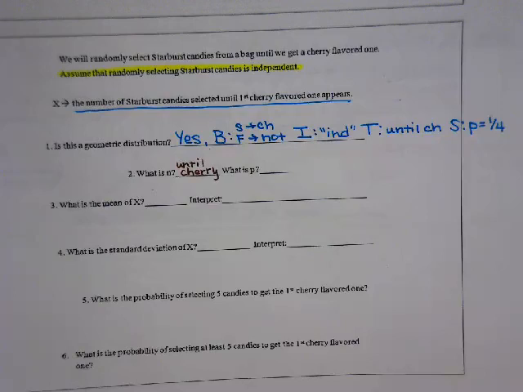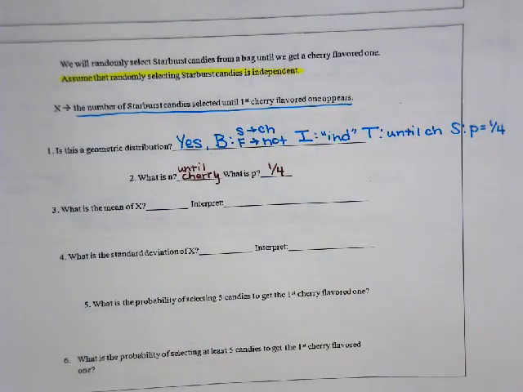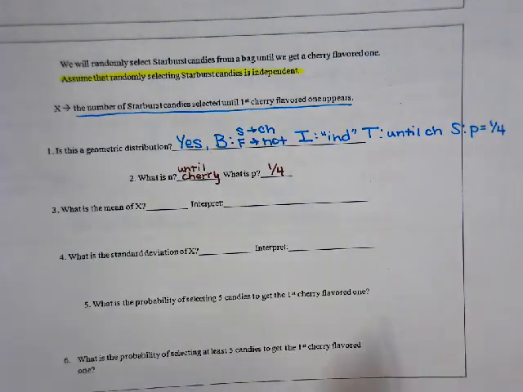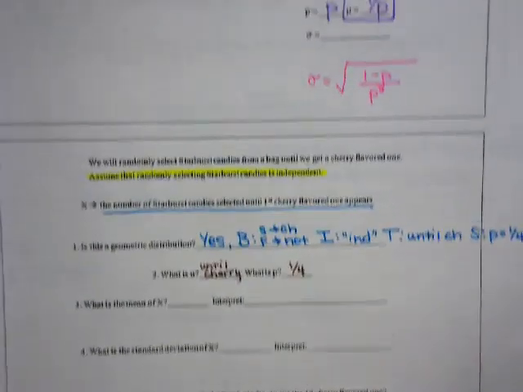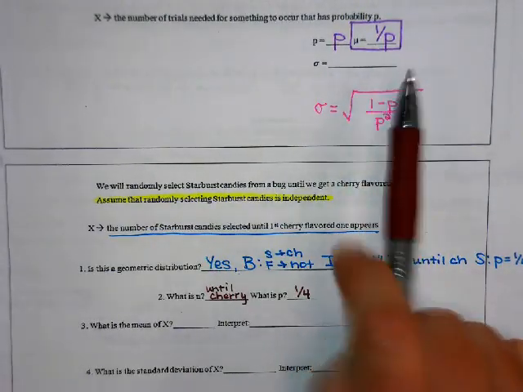All right, what is P? We already said it. 1/4. So, the mean of X. Good. That's our new formula. I'm going to move my paper. The mean for geometric variables is 1 divided by P. So 1 divided by 1/4 is going to give us 4.